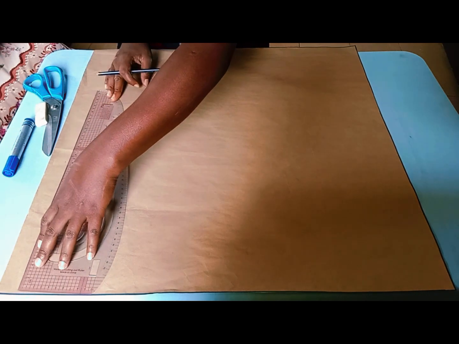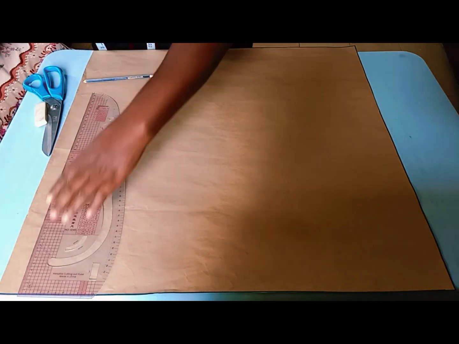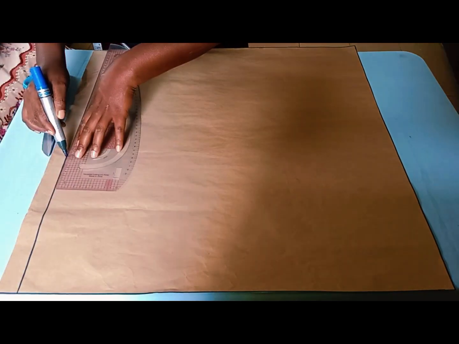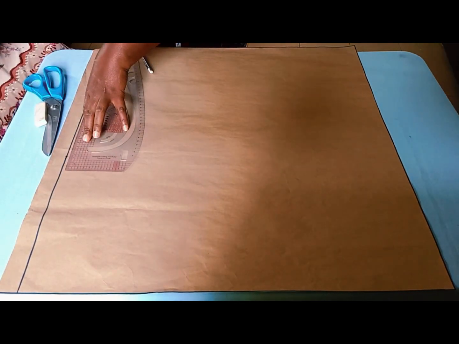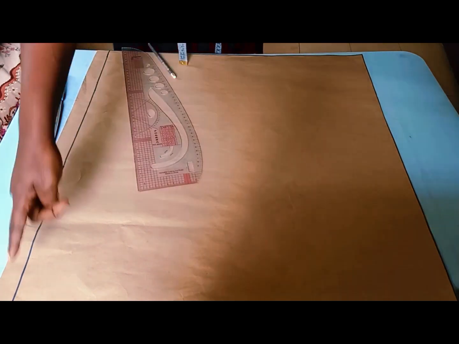Now that we know the measurements we need, let's start. So I'll just be drawing my starting line or my shoulder line. There's no measurement for this, but I just came down from my pattern paper by 1 inch and I drew a line across like you're seeing.